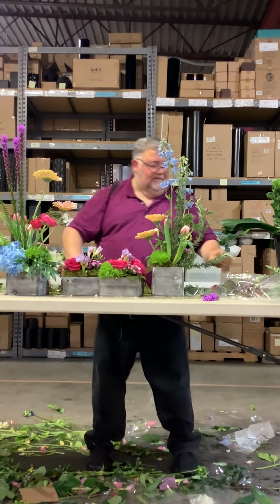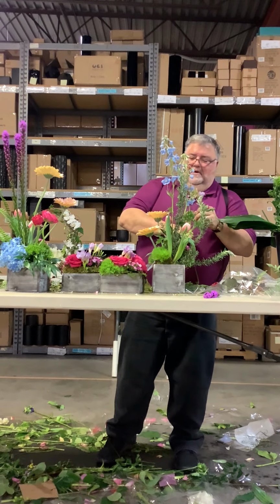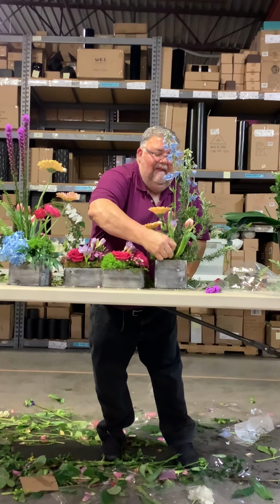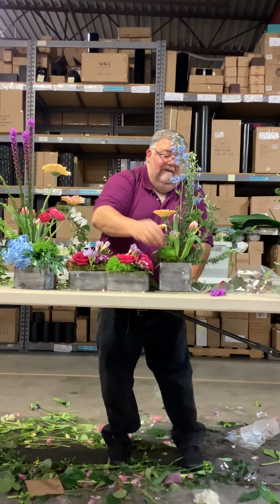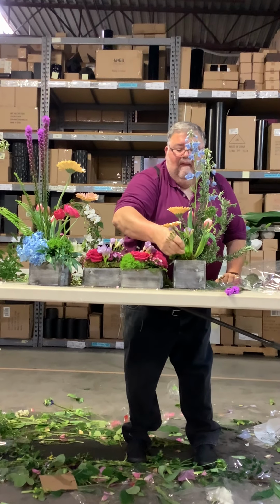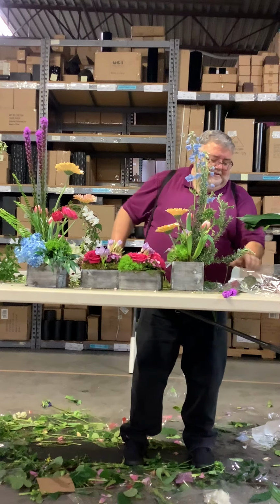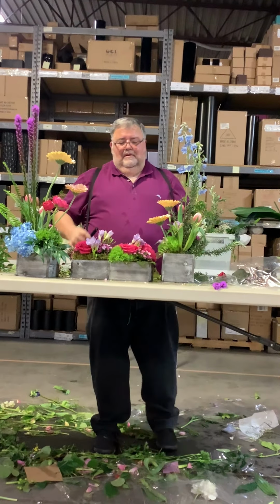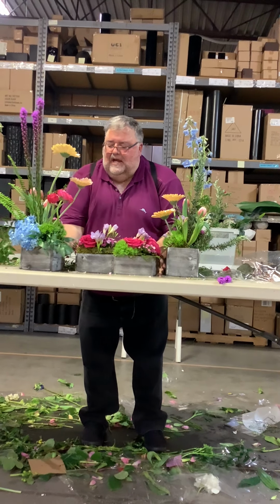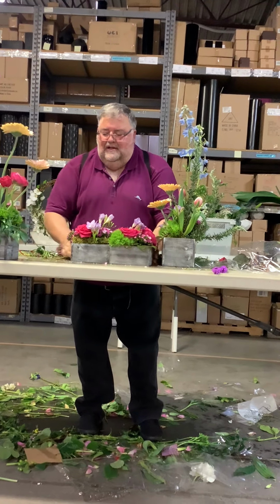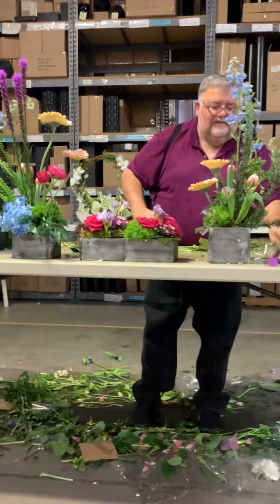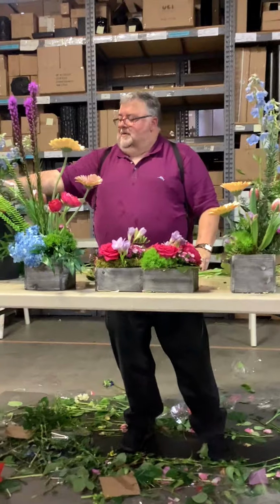I'm working from the back of this, so I can't really tell. So that may not be completely perfect, but on your table you would have an end framing a center with an end framing a center, and then your table setting and complete the rest of it.